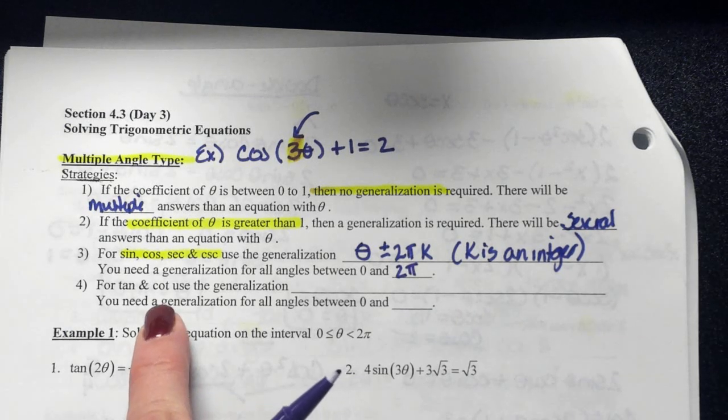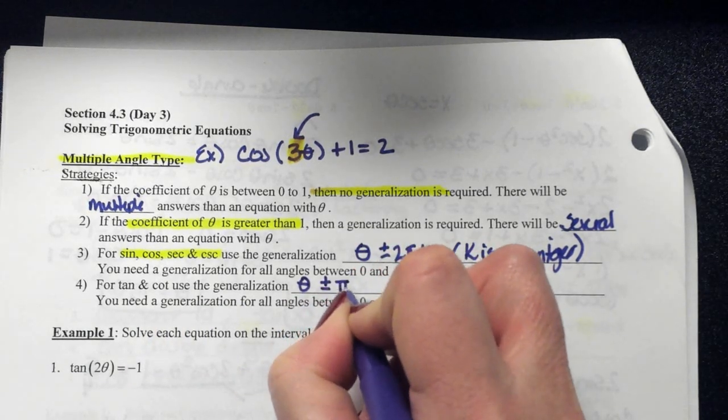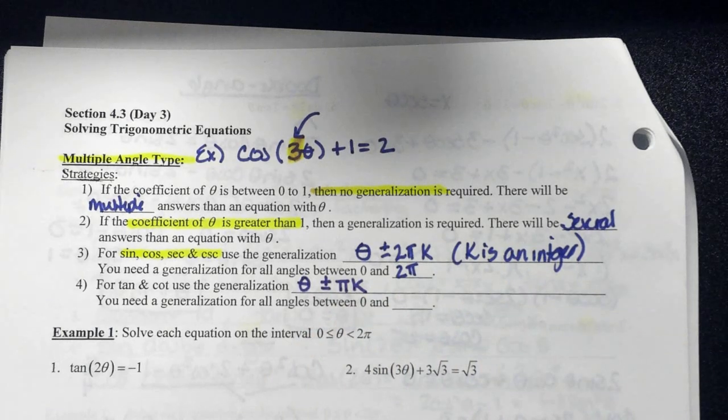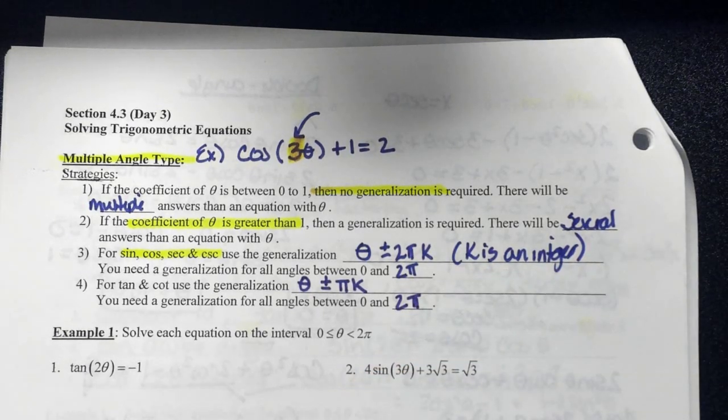For tangent and cotangent, do you remember what the period is when we graphed tangent and cotangent back in Unit 2? Pi. It was pi. So for tangent and cotangent, it's going to be plus or minus pi k. And again, k is also an integer. And again, we're going to need this generalization to calculate our solutions between 0 and 2 pi.